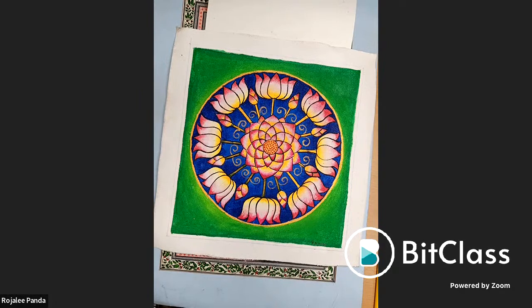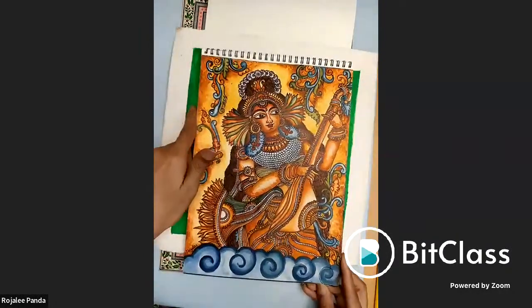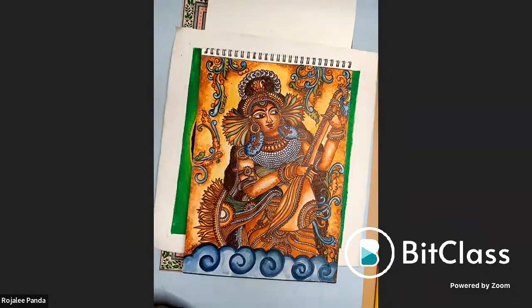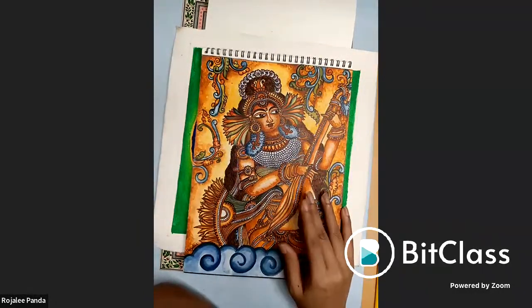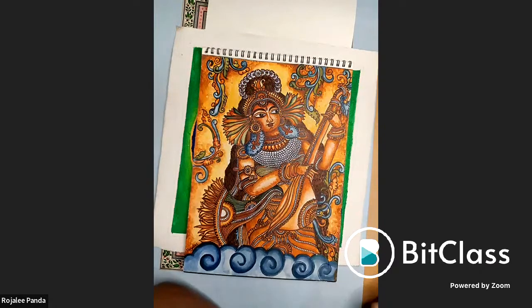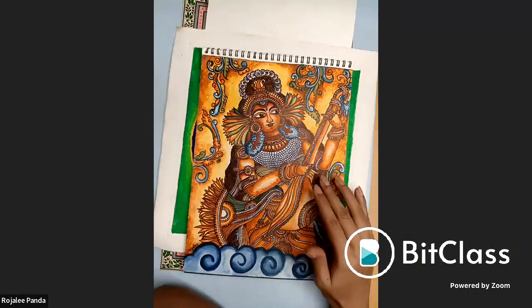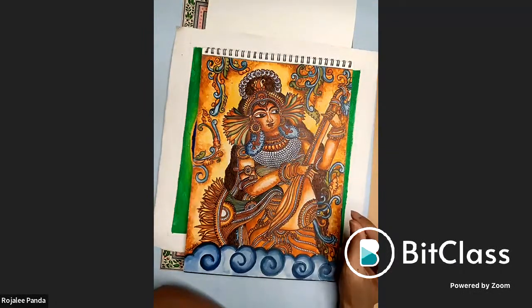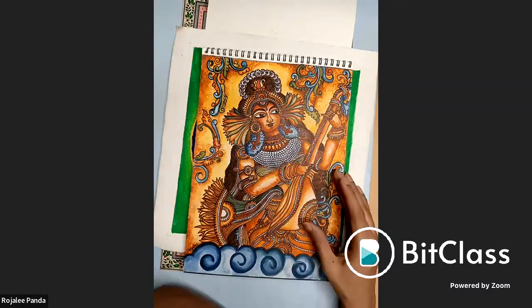And other than this, if you come to Kerala, we have Kerala mural painting. Kerala, as you all know, is a South Indian state, and mural comes from the Latin word murus, which means a wall. So you can find Kerala mural painting on the walls of churches and temples. In Kerala mural painting, you don't find any bright colors.